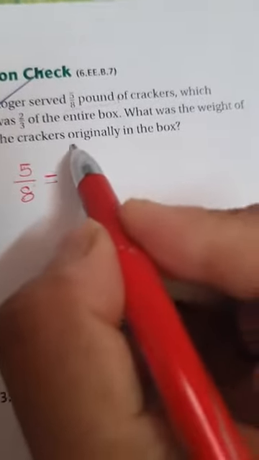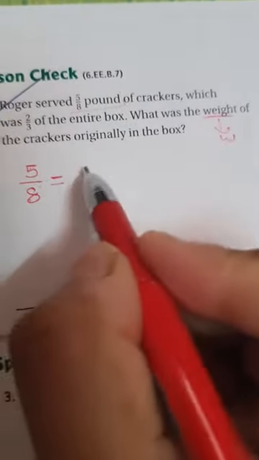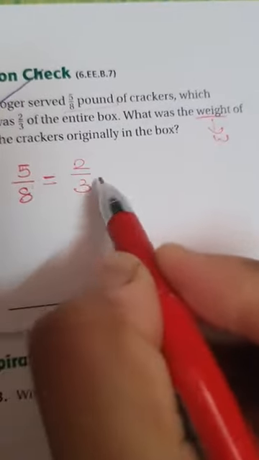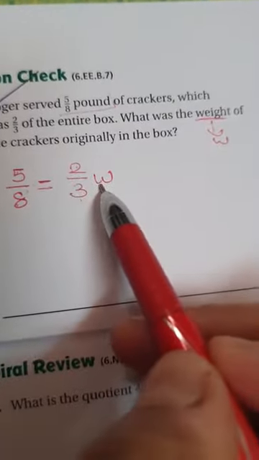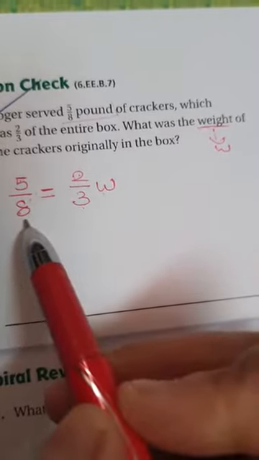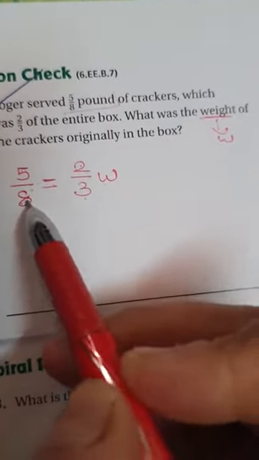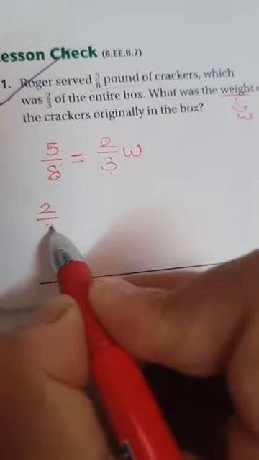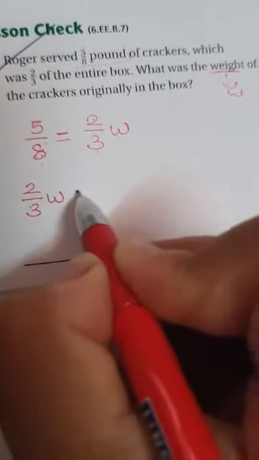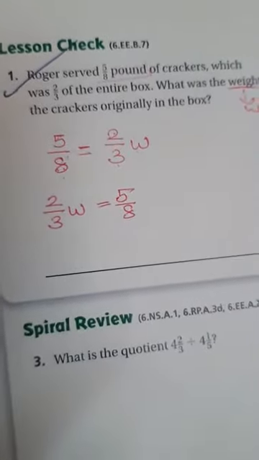So we don't know the weight of the entire box. So let's name it as W. Okay, so that's going to be 2/3 W. The 2/3 of the entire box weight is 5/8. Remember when we wrote the equations in words? So you can even write it like this: 2/3 of the weight of the box is 5/8. So this is our equation. We are going to be solving this.